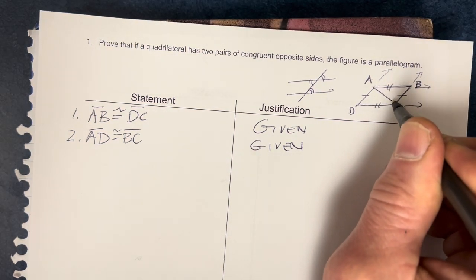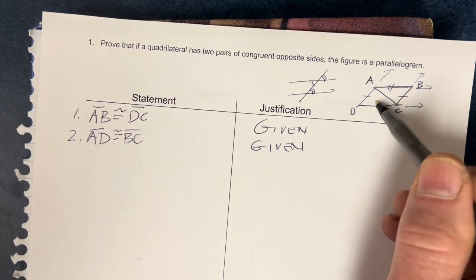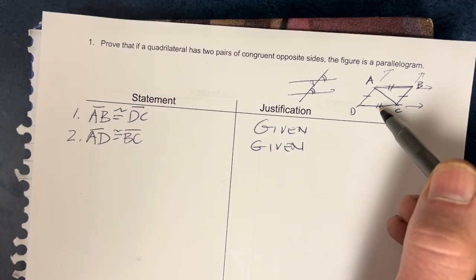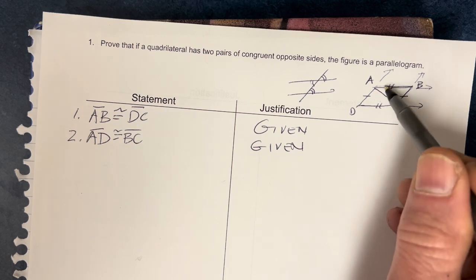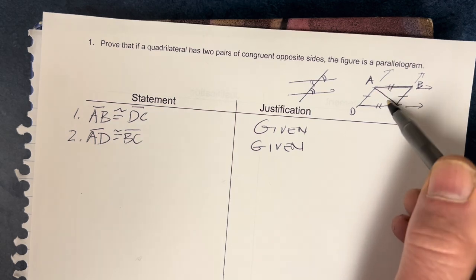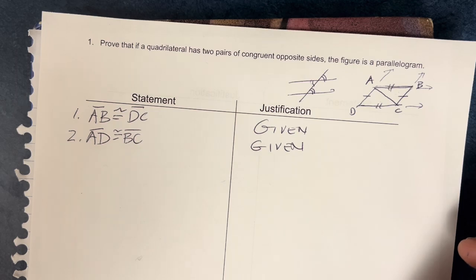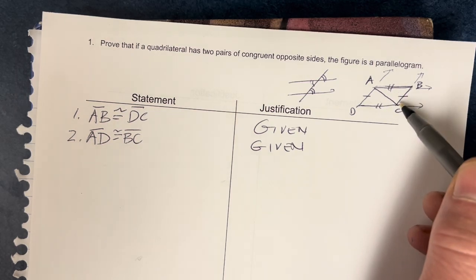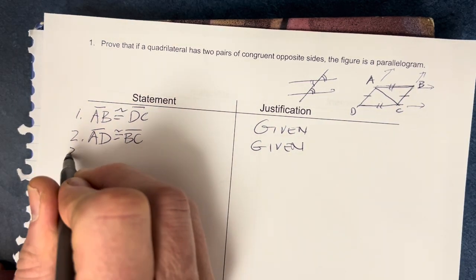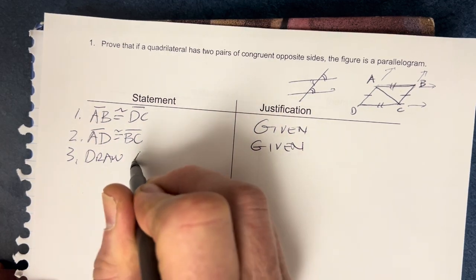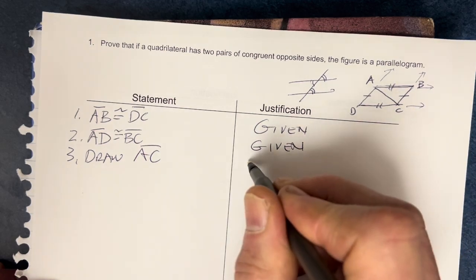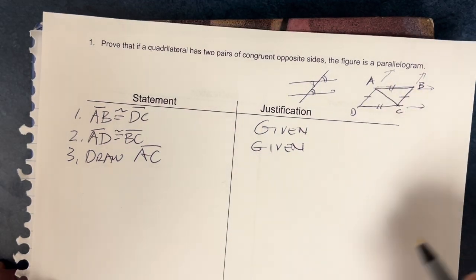That's called an auxiliary line because, bingo, I've got triangles, and that's going to be a congruent pair of triangles, and I can then say through CPCTC that the alternate interior angles of that transversal. So I think that's my breakthrough, is to draw that helpful line. So step number 3 is going to be draw AC. And that's just, there's a postulate that between any 2 points you can draw a line.